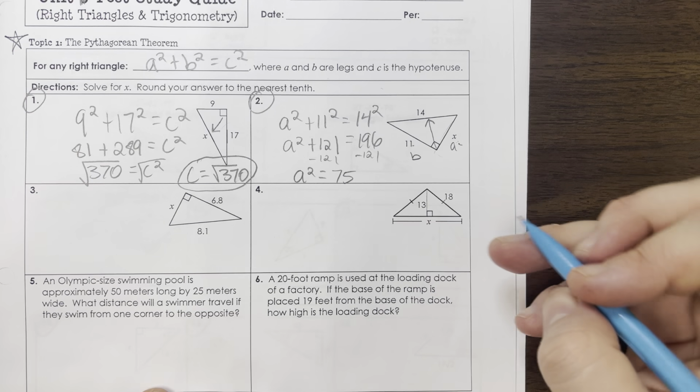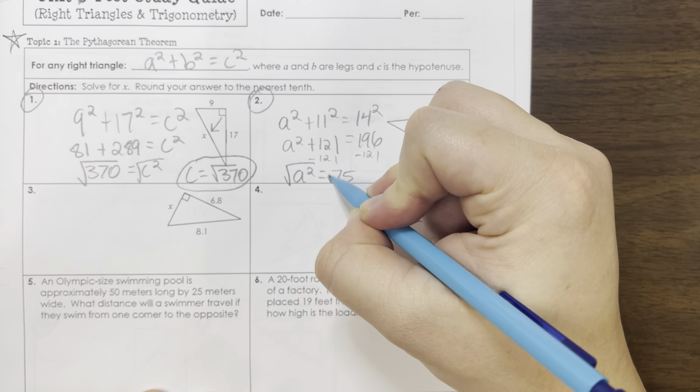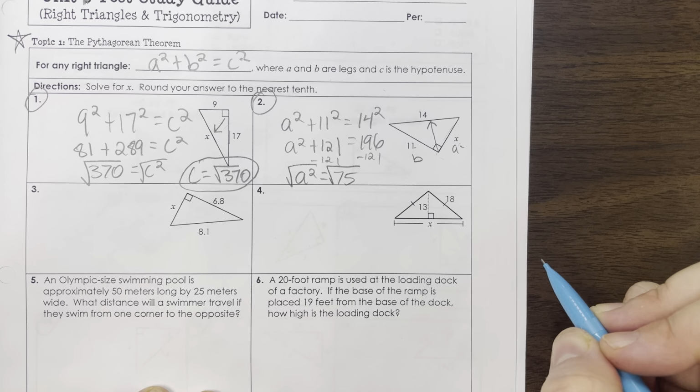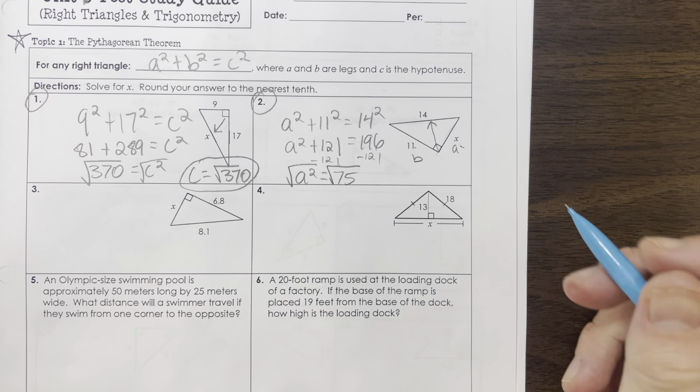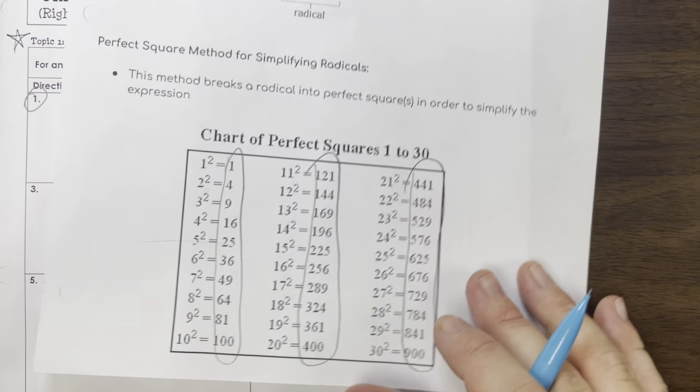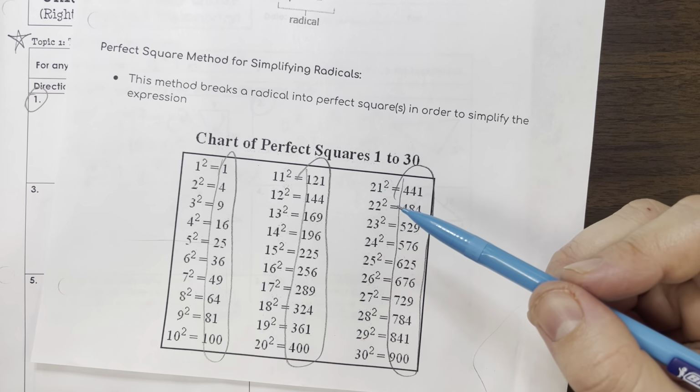Okay, now what we need to do is the inverse of squaring, which is square root. So we're going to take the square root of 75, but remember, we can simplify this and get a more approximate answer.